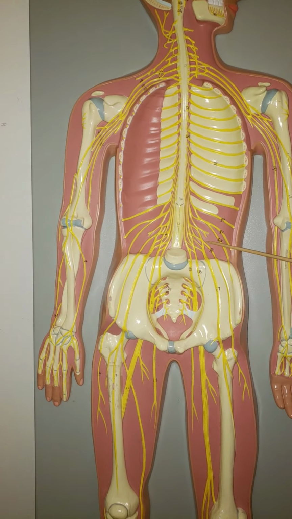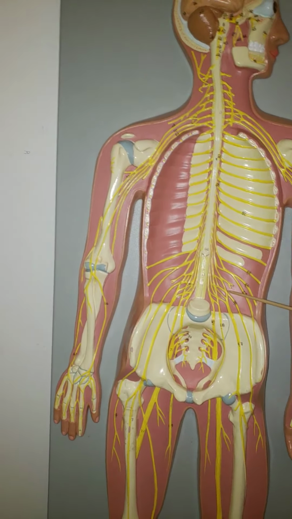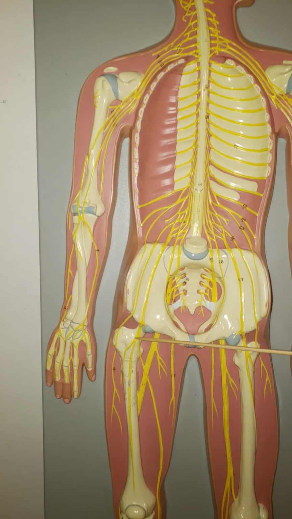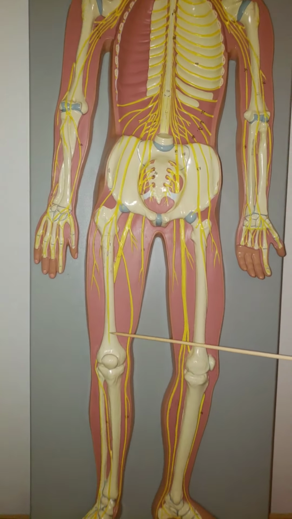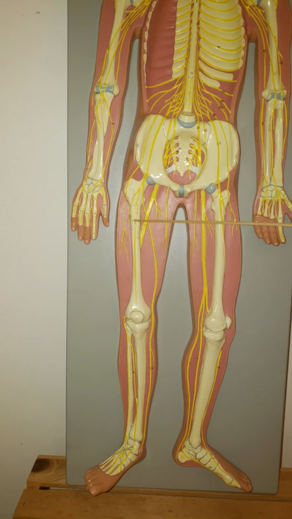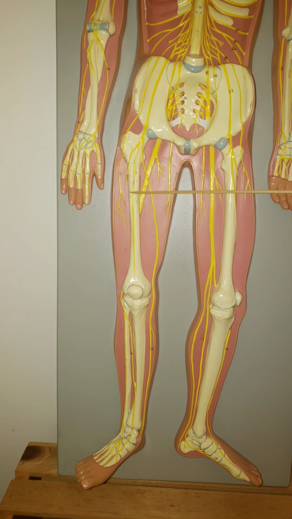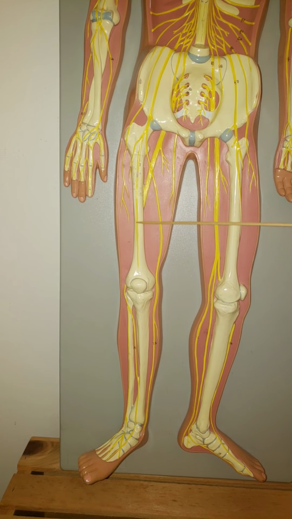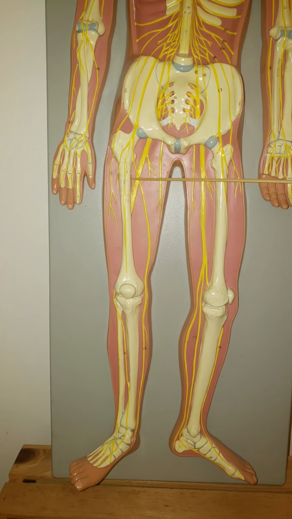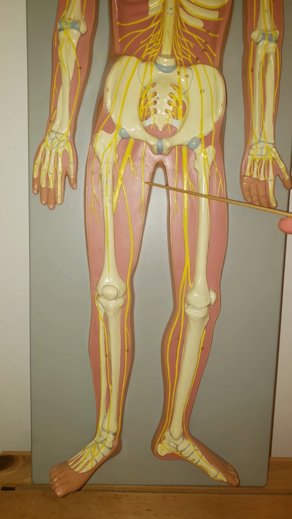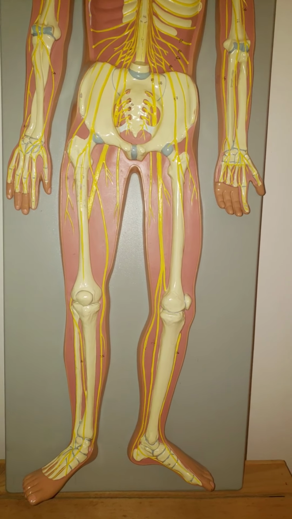Coming off of the lumbar plexus, there are two nerves you need to know from this model, including the femoral nerve. Now, as we look at the model, it's this leg that is in anatomic position. So here's the femoral nerve going straight down the front of the femur. We also see the obturator nerve located on the medial aspect of the thigh.